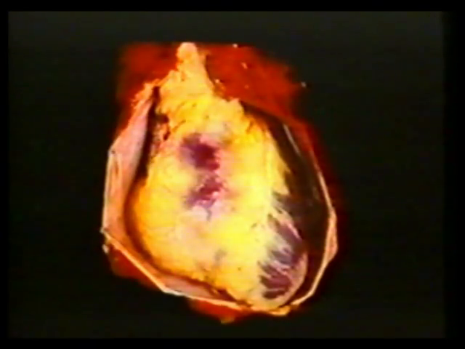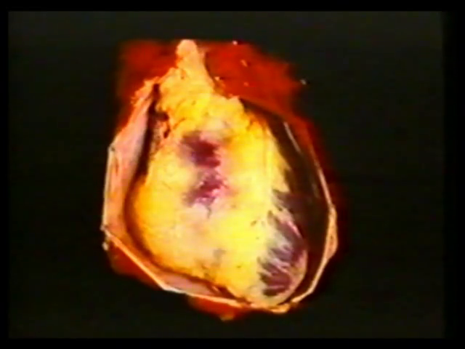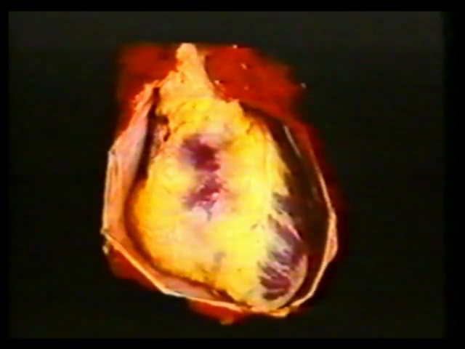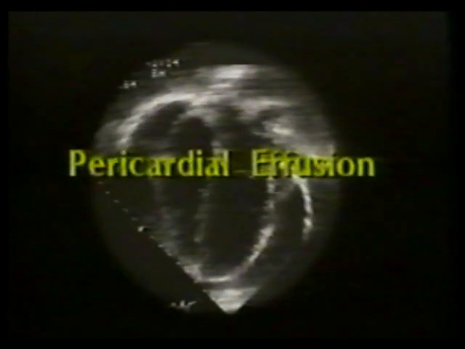Posteriorly, at the entrance of the pulmonary veins into the left atrium, the pericardium reflects on itself. Epicardium folds over into parietal pericardium. Hence, there is no pericardial sac covering the posterior portion of the left atrium. We will begin the echocardiographic discussion with the diagnosis of pericardial effusion.